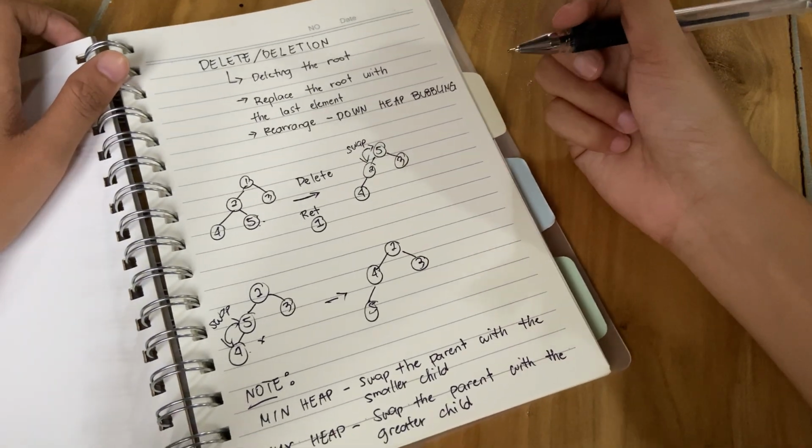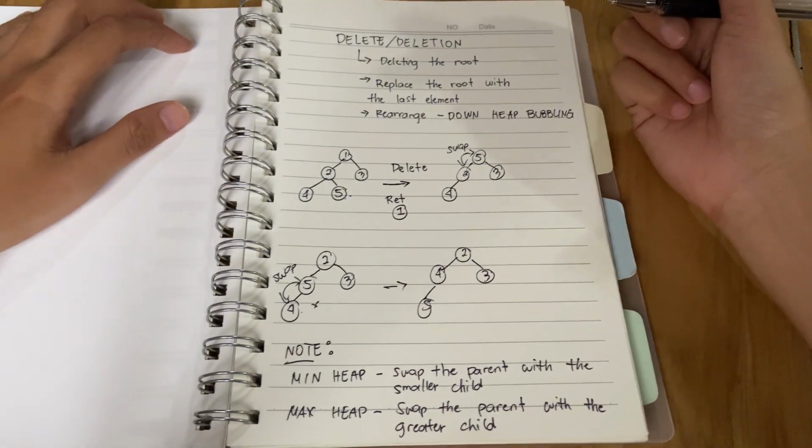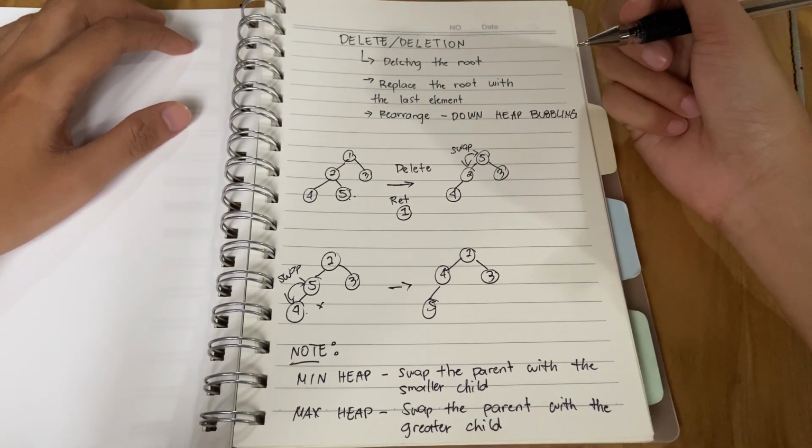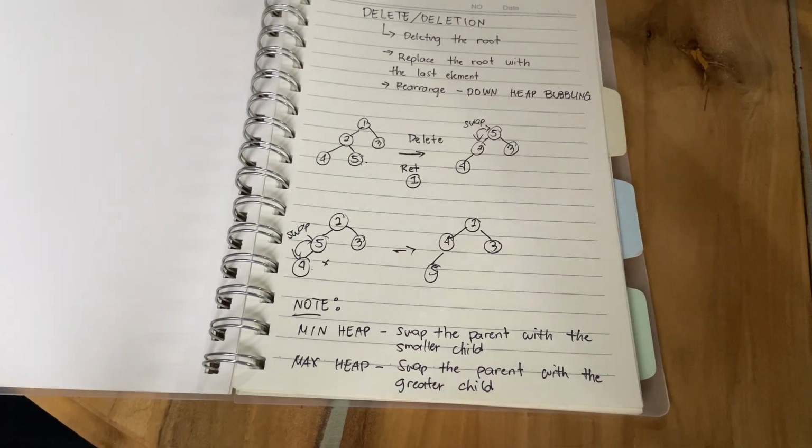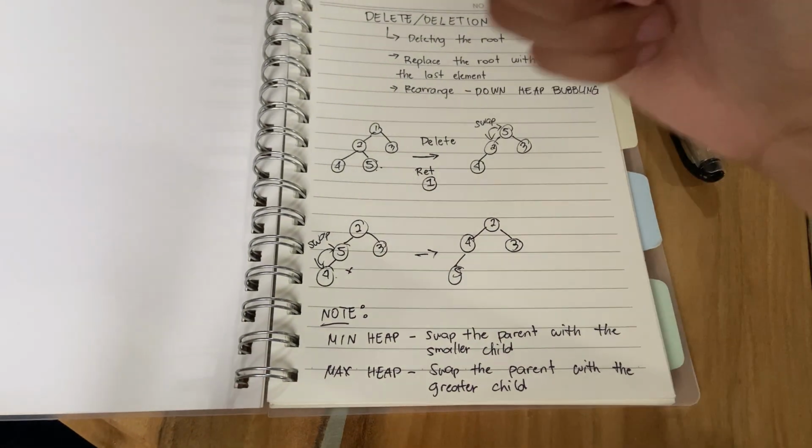So this is how you insert and delete from the heap, given that the insertions are done with a top-down approach and the deletions are done with a bottom-up approach.